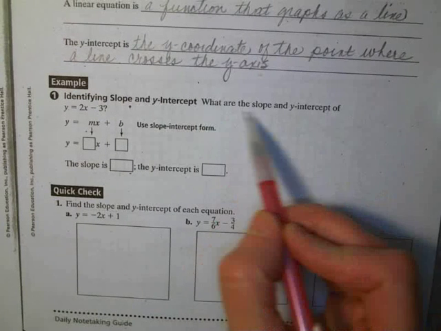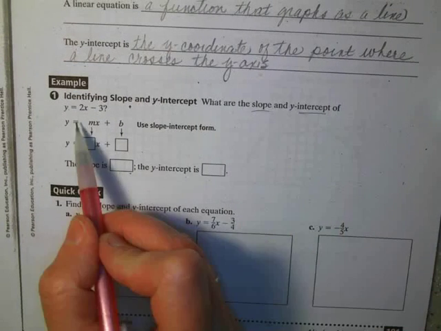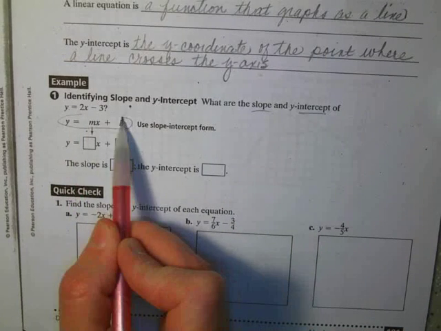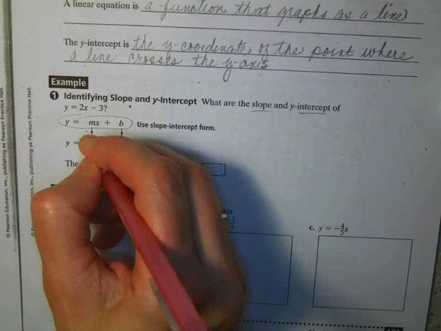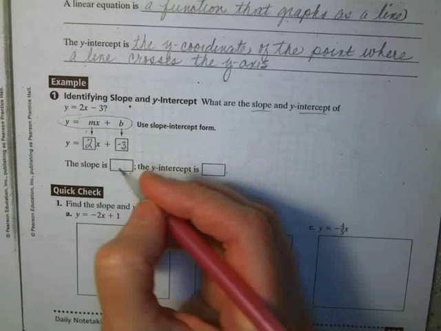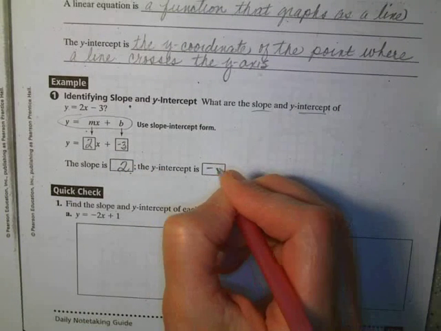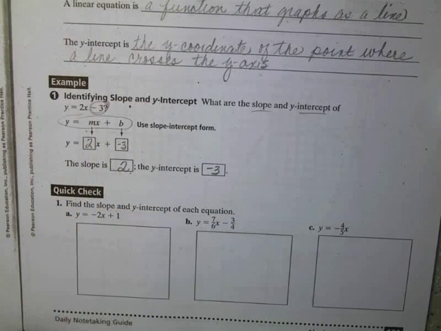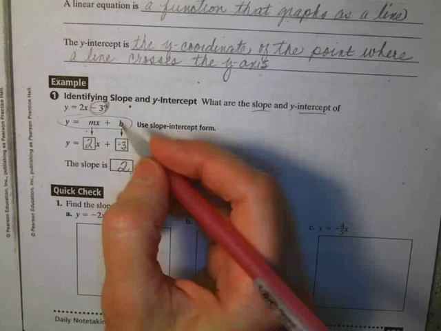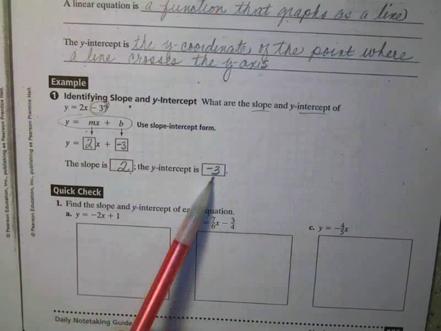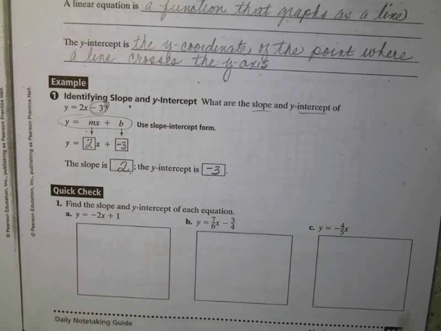Identifying slope and y-intercept. What are the slope and y-intercept of y equals 2x minus 3? So we think of the slope-intercept form, y equals mx plus b. M is 2, b is negative 3. So the slope here is 2, the y-intercept is negative 3. Remember, we want to think of this as plus negative 3 by definition of subtraction. You will be well served to remember that, because this will mess you up a little bit if you're not very careful with it. Okay?